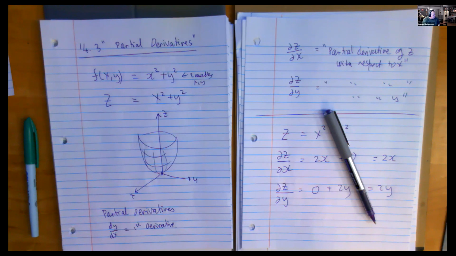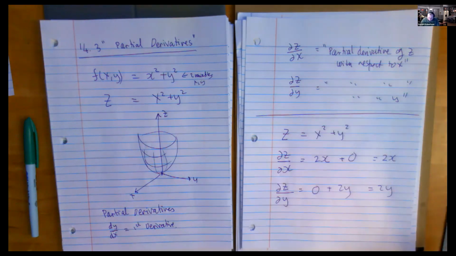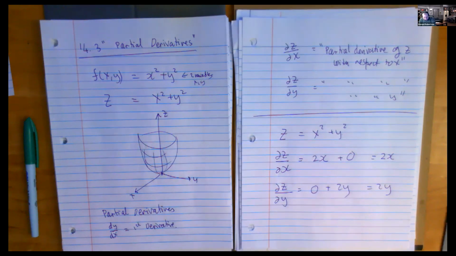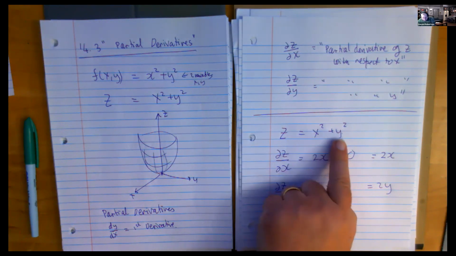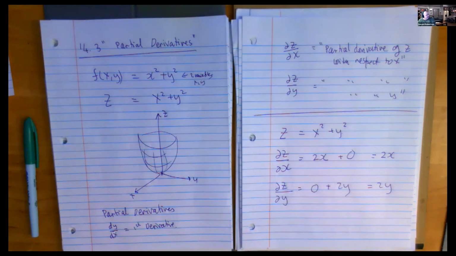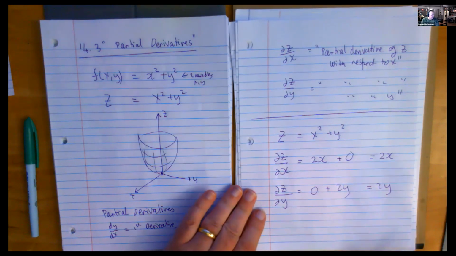Right. That's what you're essentially doing. So the trick to partial derivatives is just to have a mindset that at any given point in the process, one of these two is a number. It's treated as a constant. And as long as you can do that, the rules of Calc 1 apply really well.